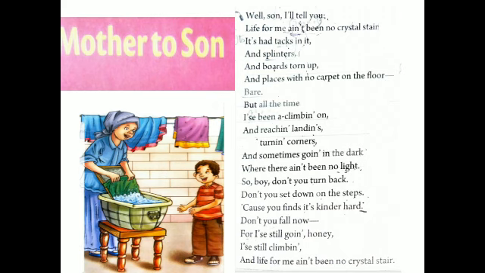So, boy, don't you turn back, don't you step down on the stairs, 'cause you find it kinda hard. Don't you fall now, or is still going, honey. I still climbing, and life for me ain't been no crystal stairs.